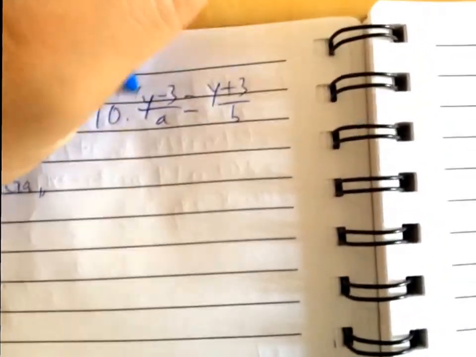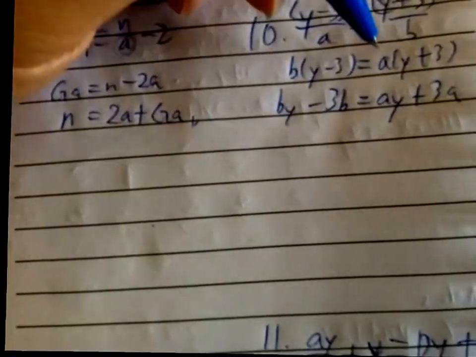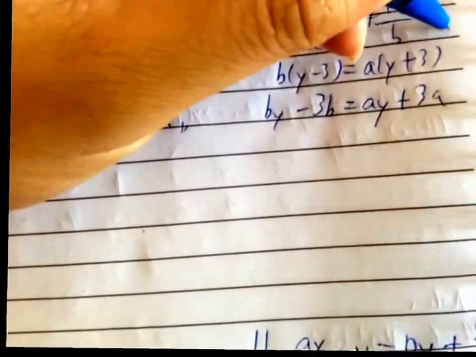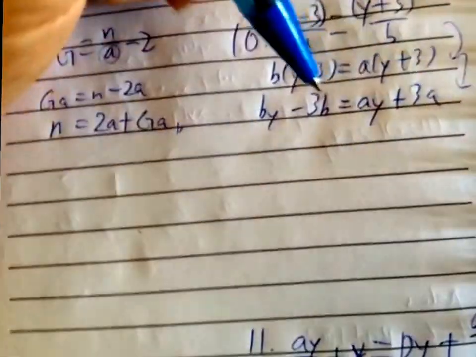Number 10. Make y as the subject. So these two, left hand side, right hand side, just a fraction, so I can use cross multiplication. And then I expand. If there's fractions, I have to expand, make no fractions. If there's a bracket, I have to make no brackets.